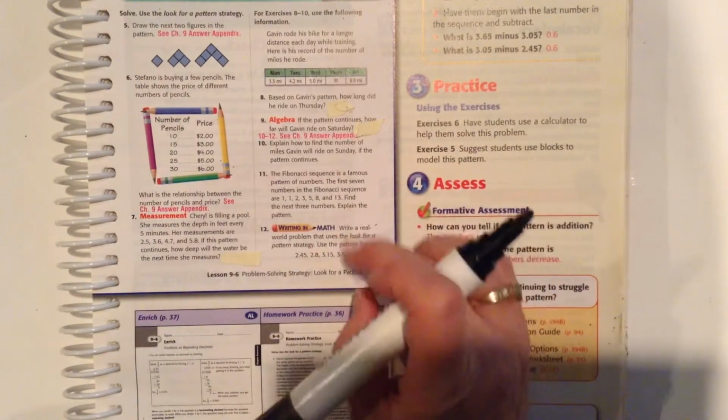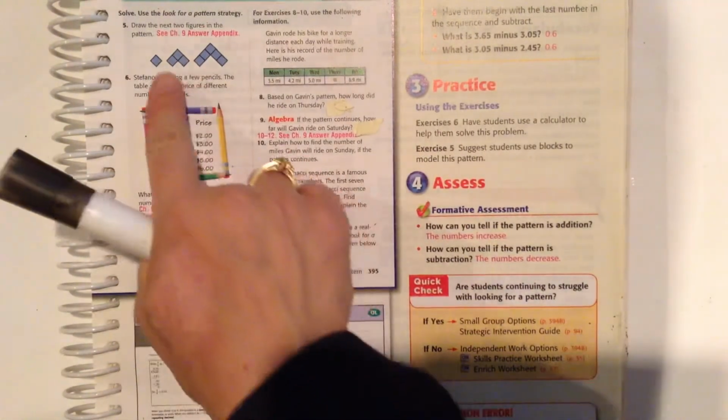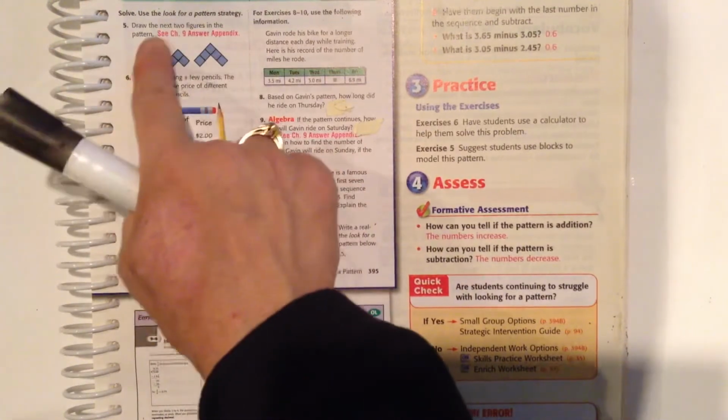So what I want you to do is 5 through 11. 5 through 11 is fine. So there's 1, 2, 3, 4, 5, 6, 7 problems. That's all there is. Some of them may be harder than others. This one you should be fine. You're making a pattern. You're just drawing a pattern.